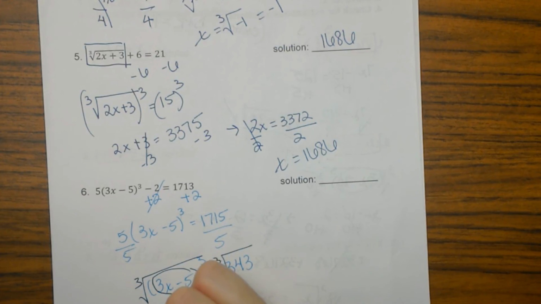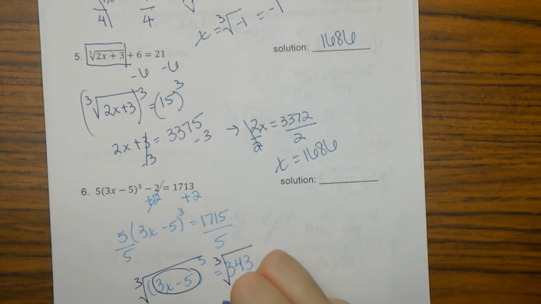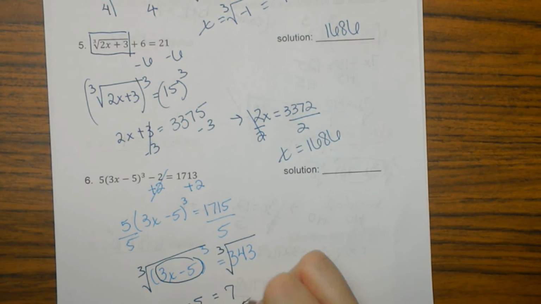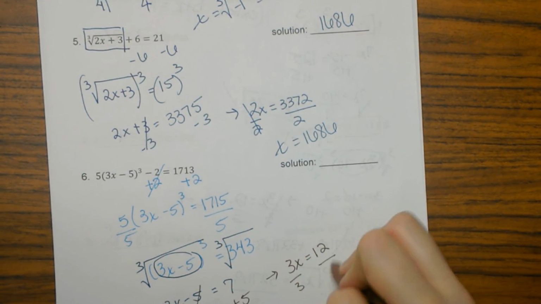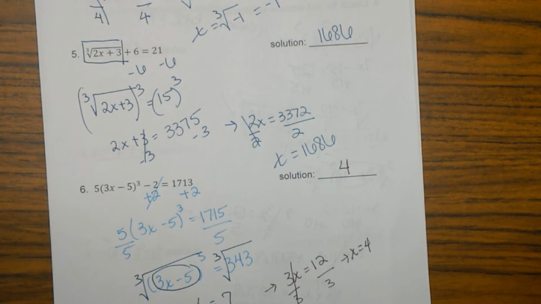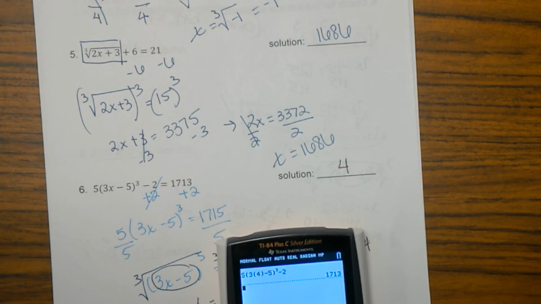It leaves me the inside, 3x minus 5. That gives me 7. Then I'm going to add 5 to both sides. Gives me 3x equals 12. Divide by 3, and get x equals 4. So that one works out.